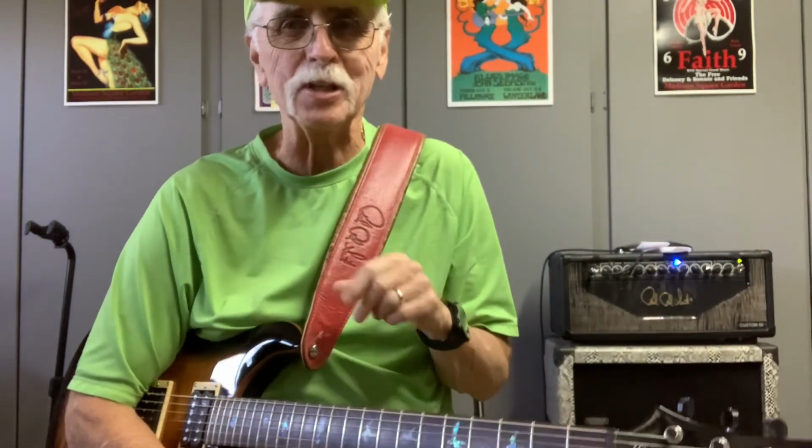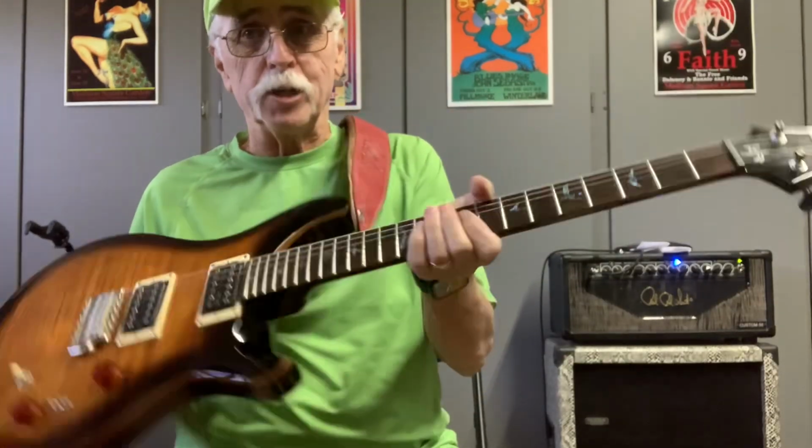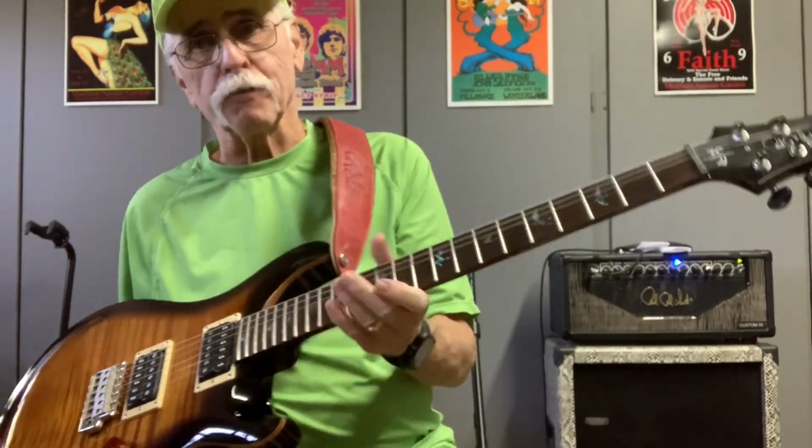I'm thinking about a lot of things at the same time. Plus, this is a 24 fret guitar, so everything looks a little different on it.